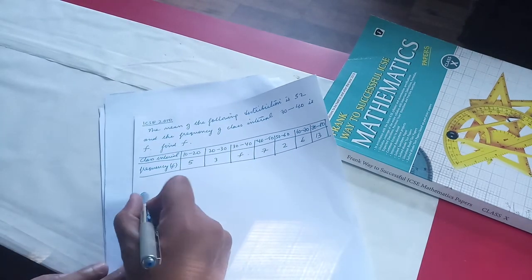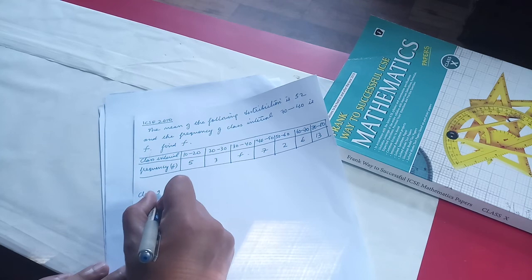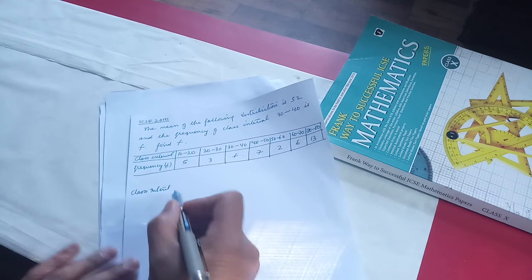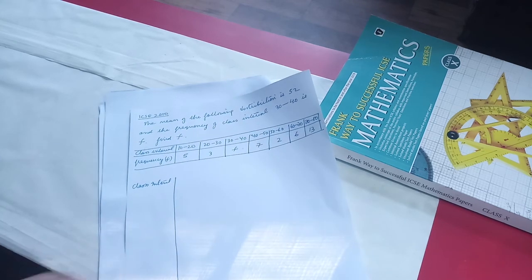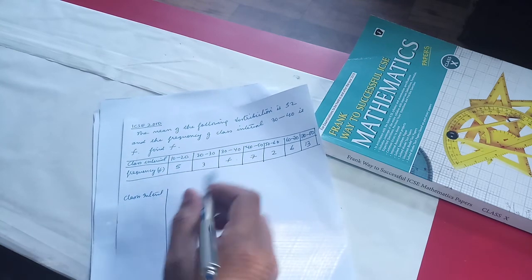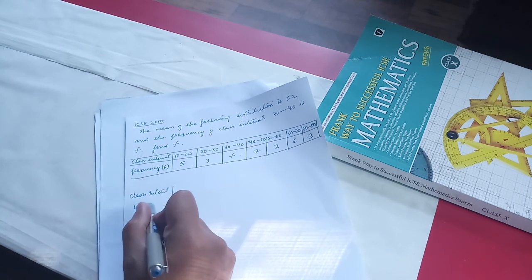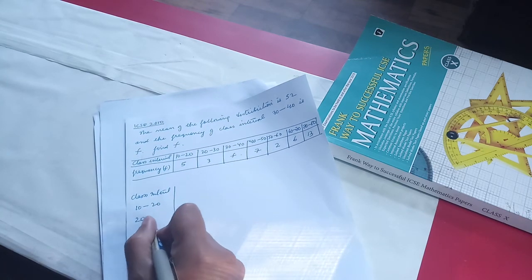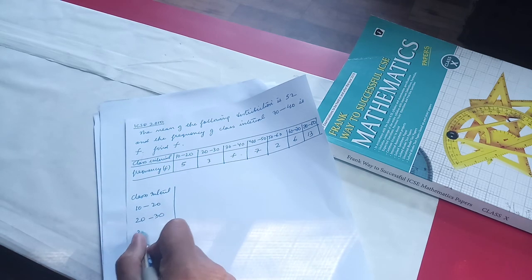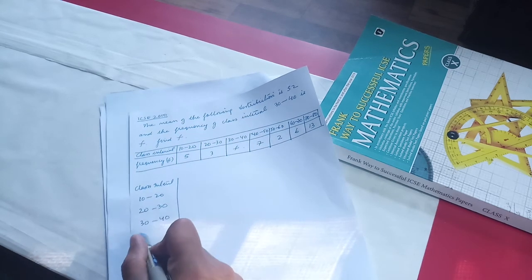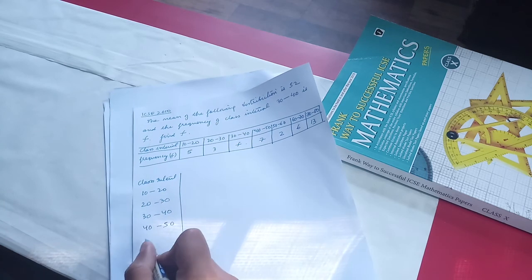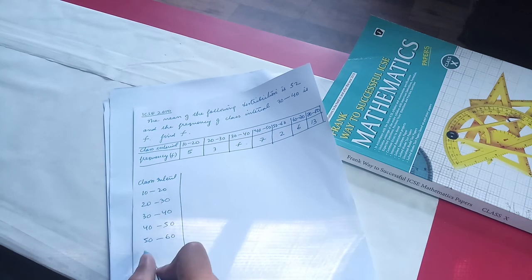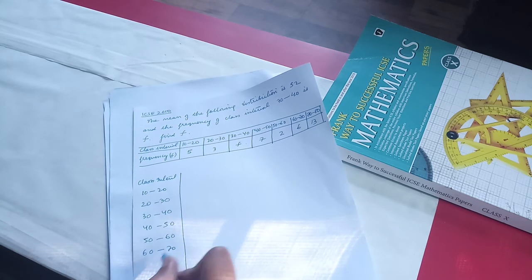So we write class interval, then we make a column like this. Since the class interval is grouped, you can name it as 10 to 20, 20 to 30, 30 to 40, 40 to 50, 50 to 60, 60 to 70, and 70 to 80.